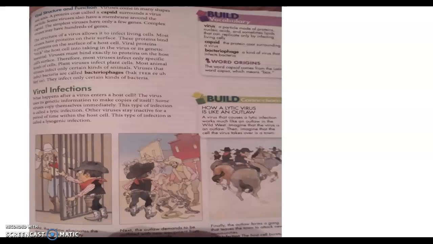The structure of a virus allows it to infect living cells. Most viruses have protein on their surface. These proteins bind to proteins on the surface of the host cell. Viral proteins trick the host cell into taking in the virus or its genetic material. Viruses must bind exactly to proteins on the host cell's surface. Therefore, most viruses infect only specific kinds of cells.